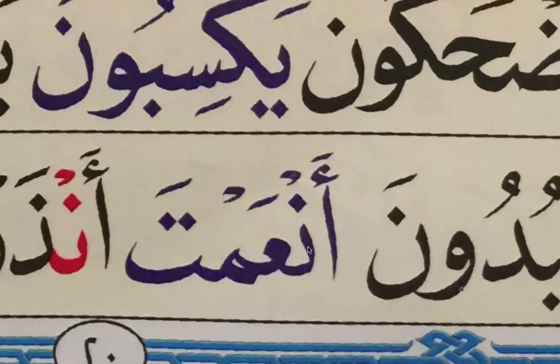Okay. Now we have another example of noon sukoon, but this noon sukoon is followed by one of the letters of idhar. This is an idhar letter. We will go into that later. But whenever you see a noon sukoon that isn't red in Qaida Noorania, we're not going to hide it. We're going to show it. We're going to fully pronounce the noon. This is how we're going to do it.